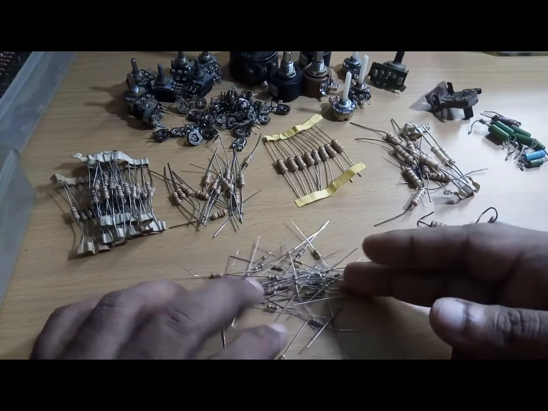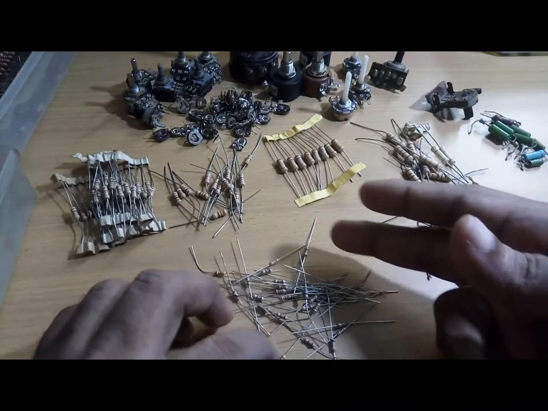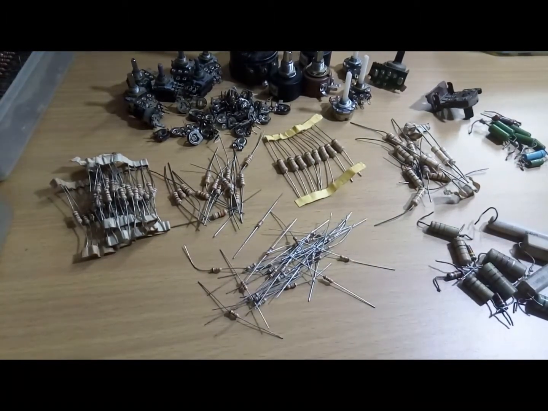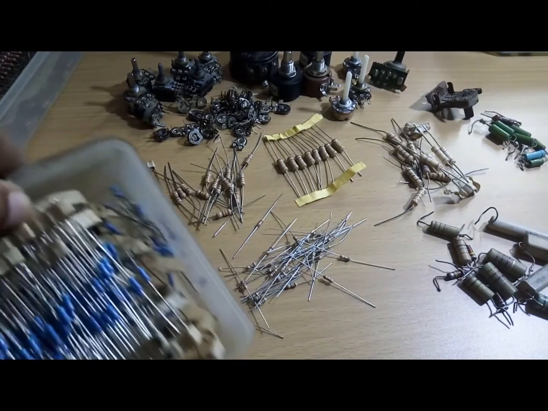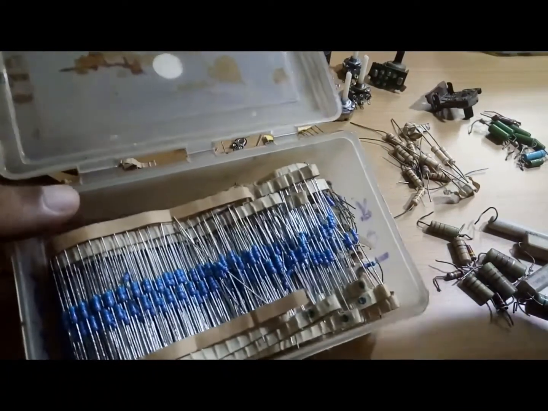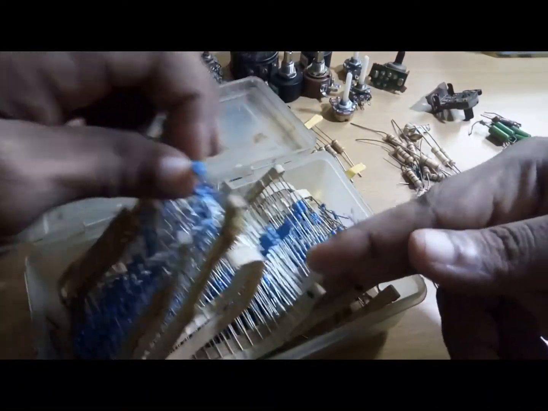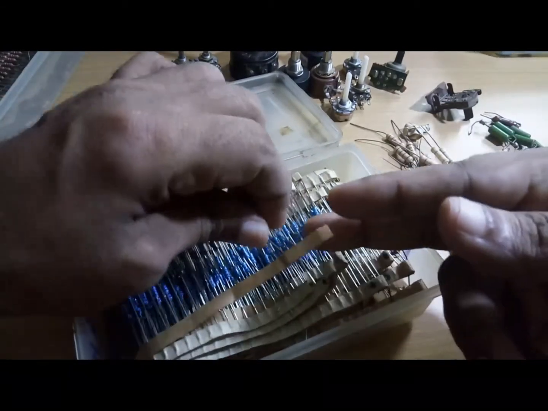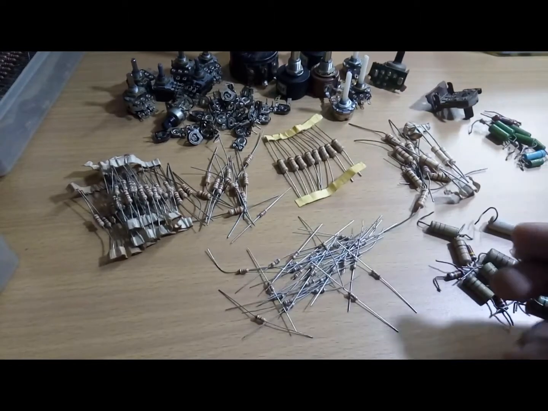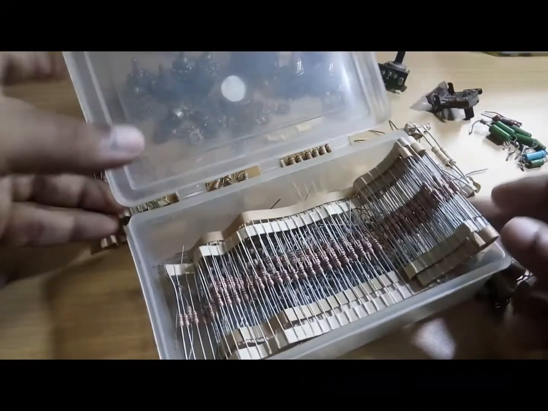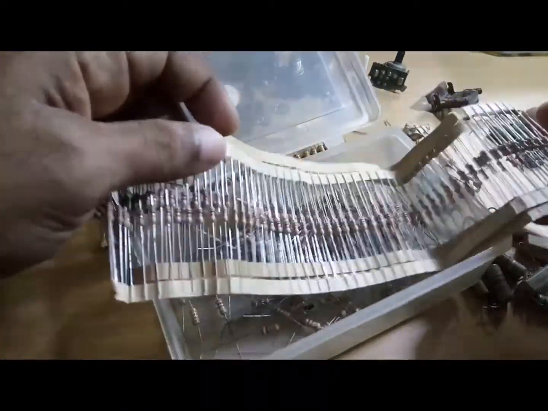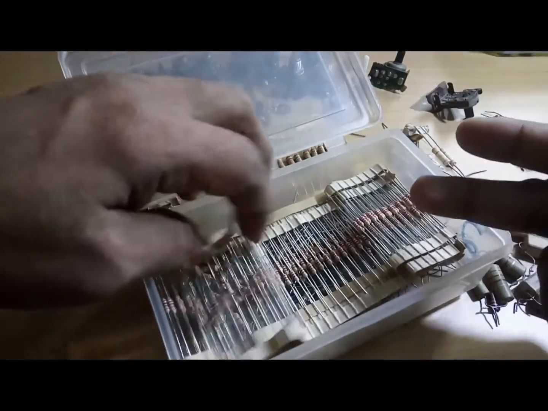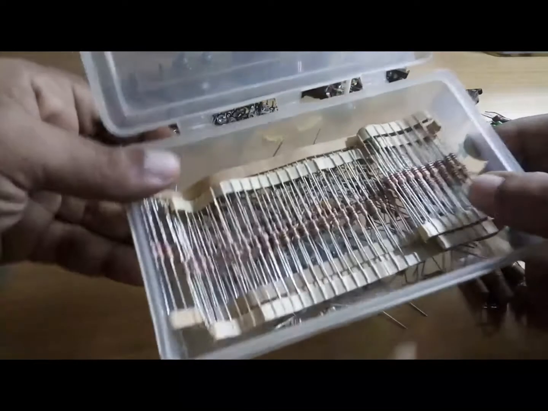And you can see these are available in bulk like this, and you can also buy it as a strip. These are resistor strips where you can buy it as a strip and take as needed. Here are also similar resistors. These are the strips of resistors. These are all quarter watt type of resistors.